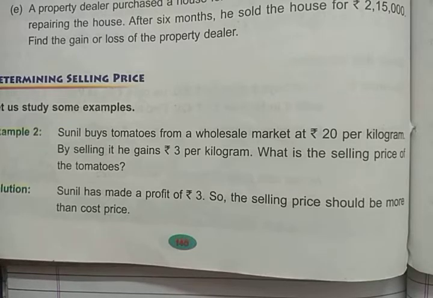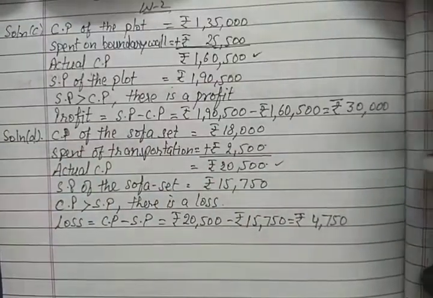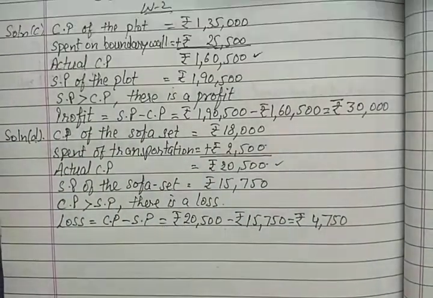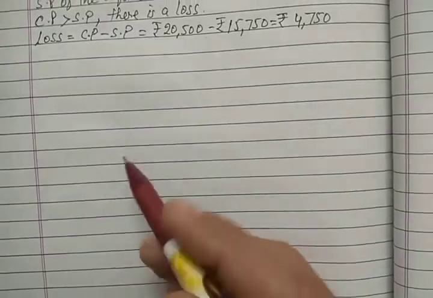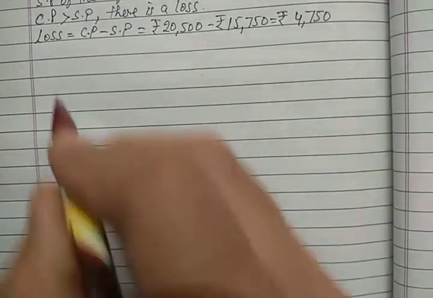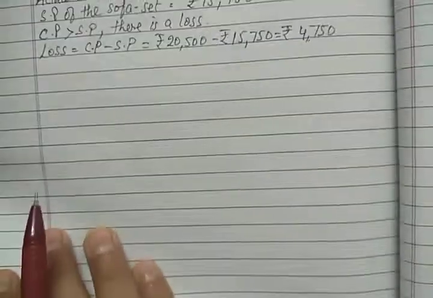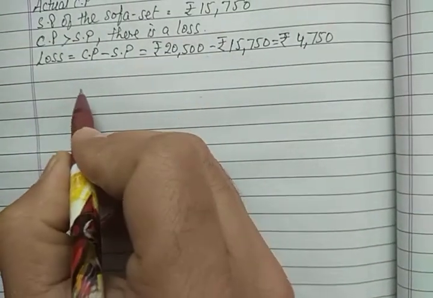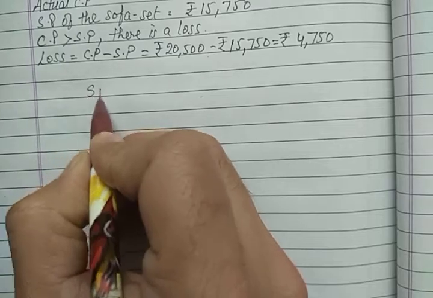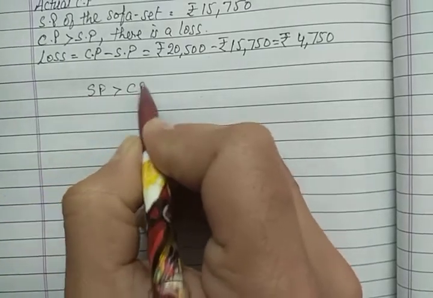So what we have to do in such situations? So let us discuss how we can find out the selling price of the article in such situations. So we know that when there is a profit, then the selling price is greater than the cost price, right?